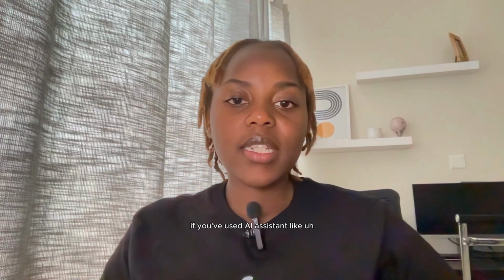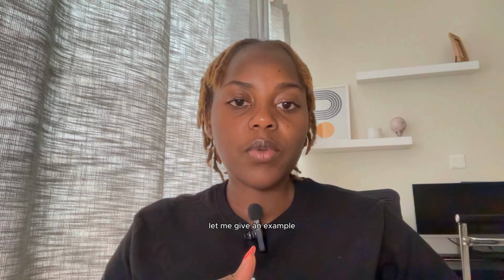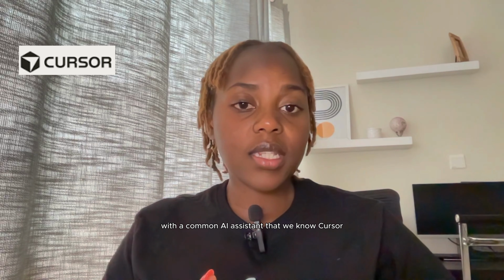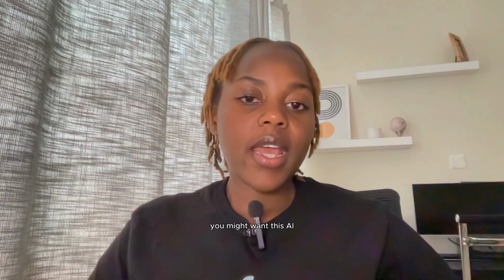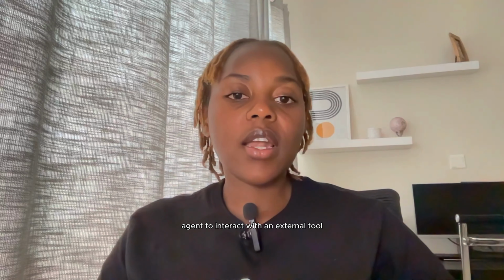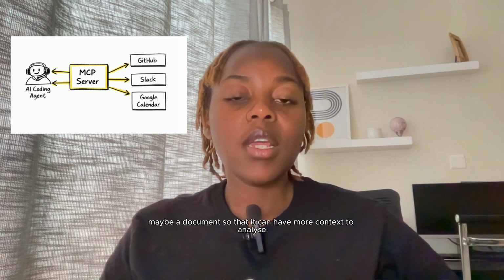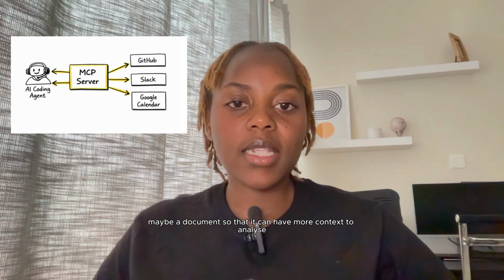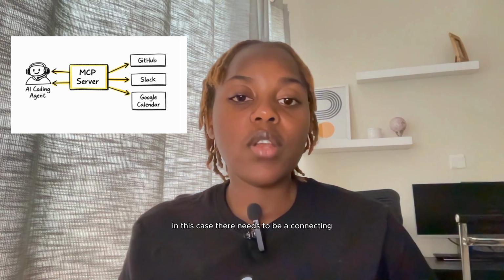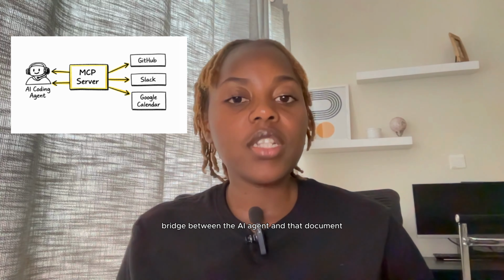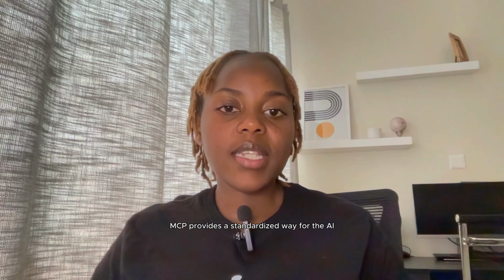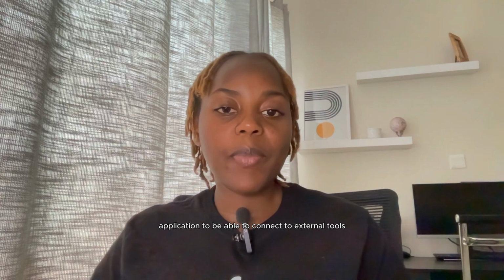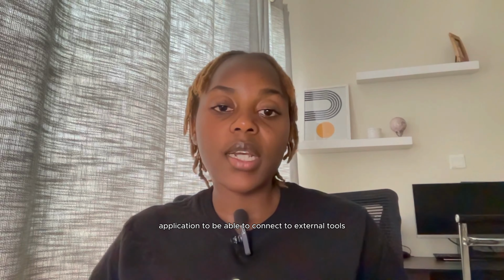Let me give an example with the common AI assistants that we know, Cursor, Copilot, or Claude. You might want this AI agent to interact with an external tool, maybe a document, so that you can have more context to analyze. In this case, there needs to be a connecting bridge between the AI agent and that document. That's where the Model Context Protocol comes in, the MCP. MCP provides a standardized way for the AI application to be able to connect to external tools.